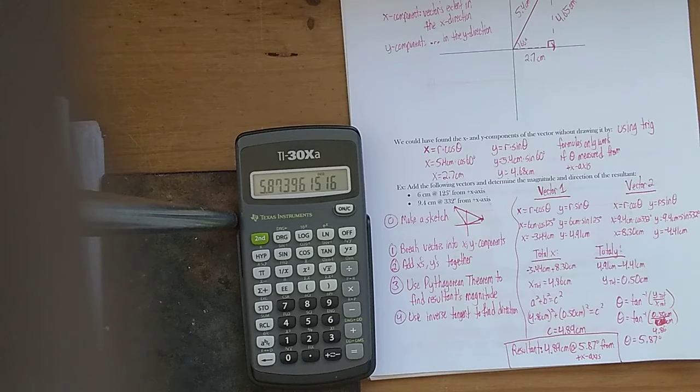As you can see, adding vectors using trig is a little bit involved, but the math is not that hard. The process is fairly easy, and it's easily the most accurate way to do this.